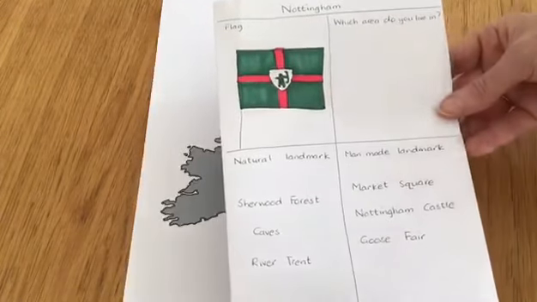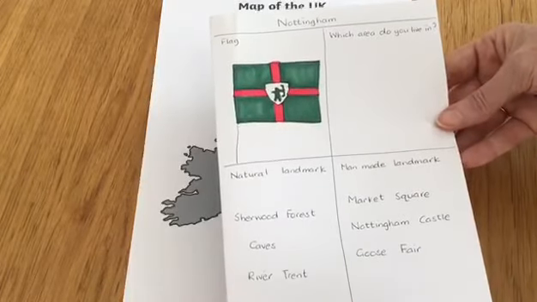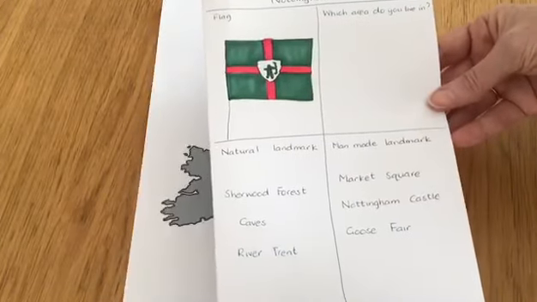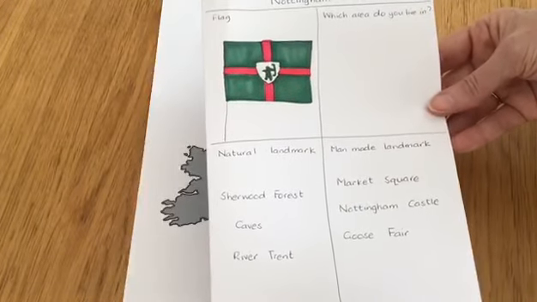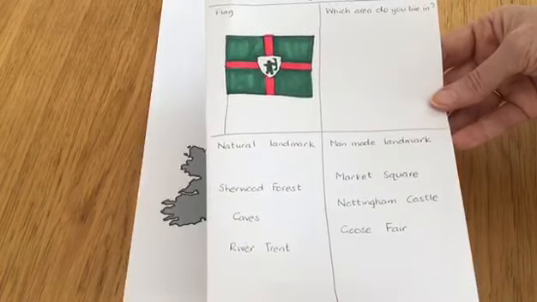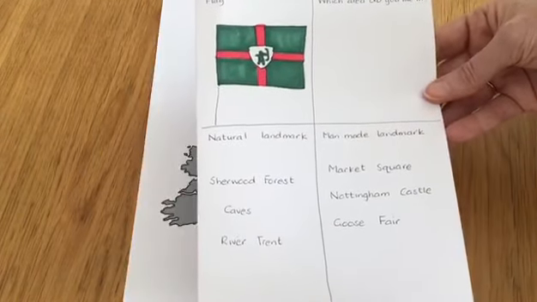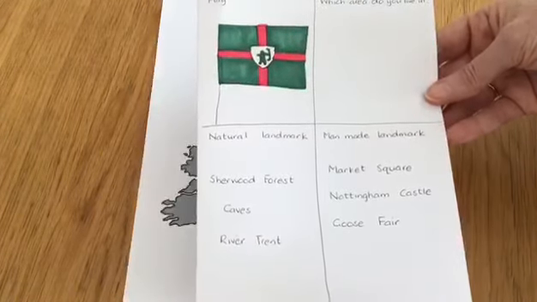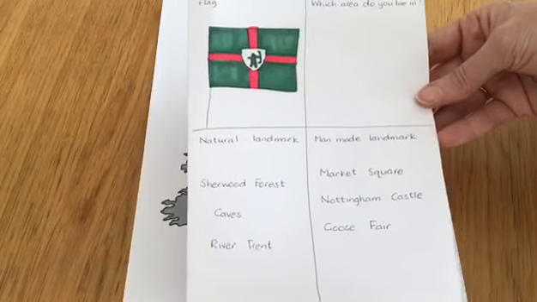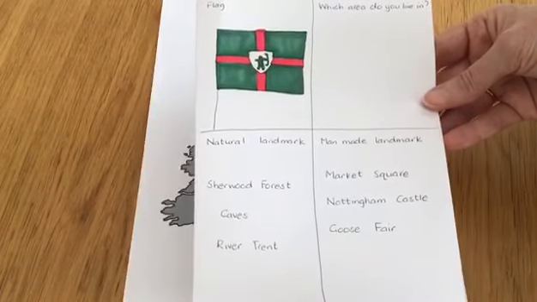Did you know that Nottingham has got its own flag? And we can't do a capital city of Nottingham, but you can write which area you live in. You can find some natural landmarks. I thought about Sherwood Forest, the caves under Nottingham City, and the River Trent. And then I thought about some man-made landmarks. And I thought about Market Square. I bet you've all been there. Nottingham Castle, we've all seen that, haven't we? And Goose Fair, I'm sure you've all had lots of fun there on the biggest fair in all of Europe.